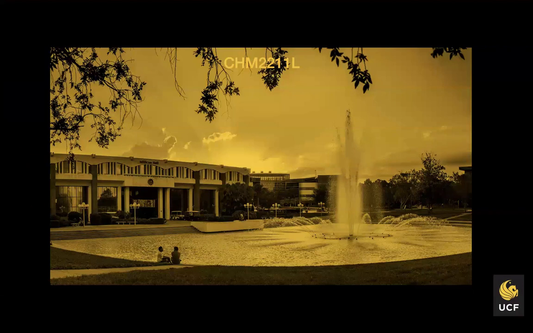We'll be going over the experiment. We'll go over the mechanism. We'll go over calculating percent yield, and then we'll take a look at two different posters from last semester, and we'll go through how they'll be graded. Okay, does anyone have any questions? I have the chat up, so feel free to type any questions that you may have.